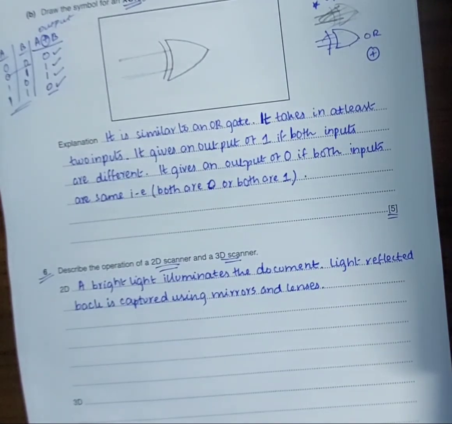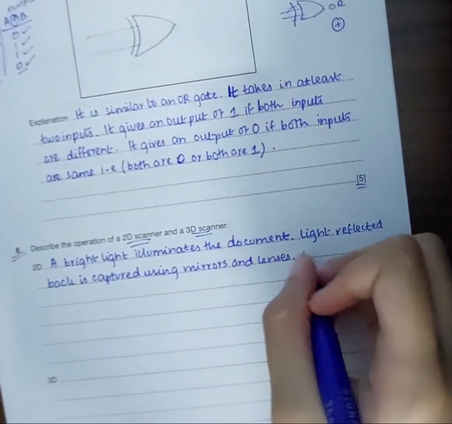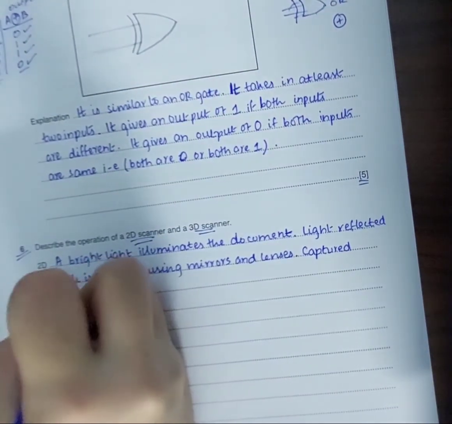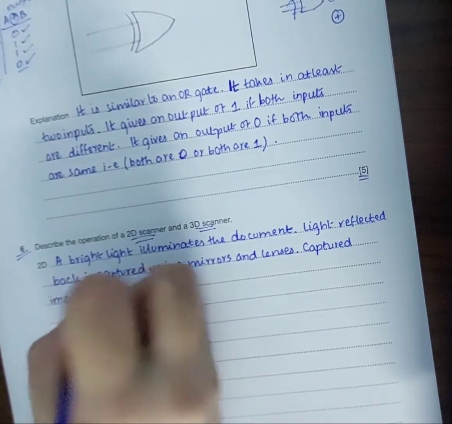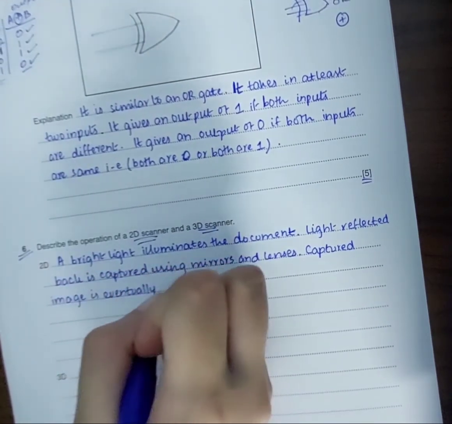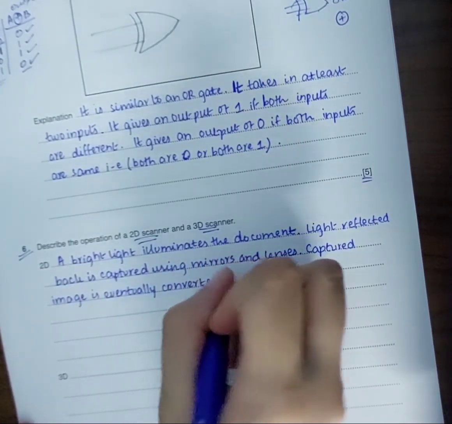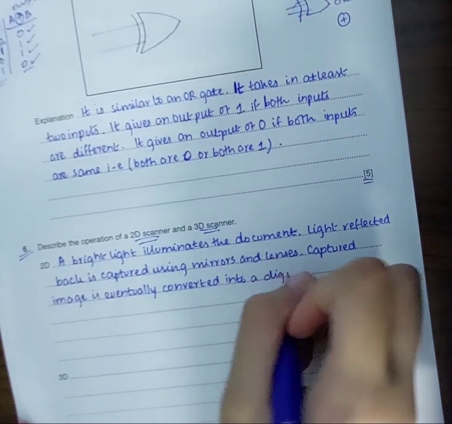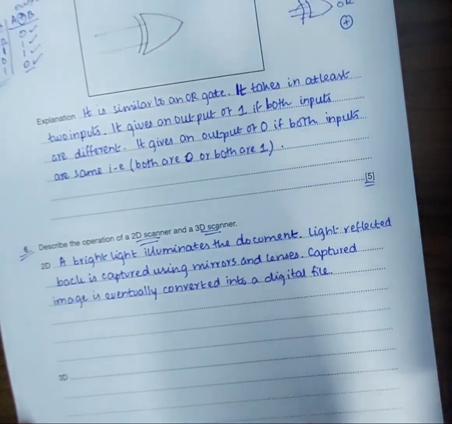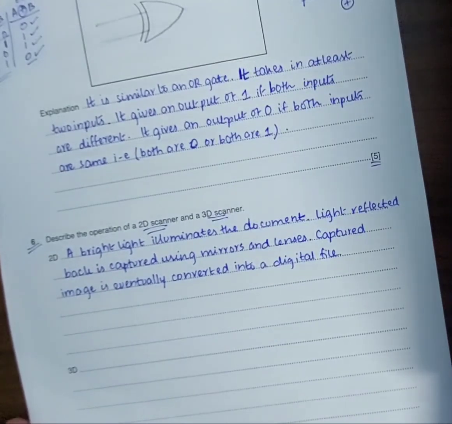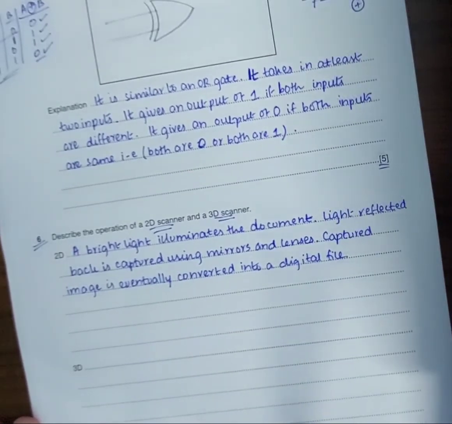Okay, so a bright light illuminates the document. The light reflected back is captured using mirrors and lenses. Then the captured image is eventually converted into a digital file, you can say. Okay, so this is what happens: a bright light illuminates the document, light reflected back is captured using mirrors and lenses, and then the captured image is eventually converted into a digital file.